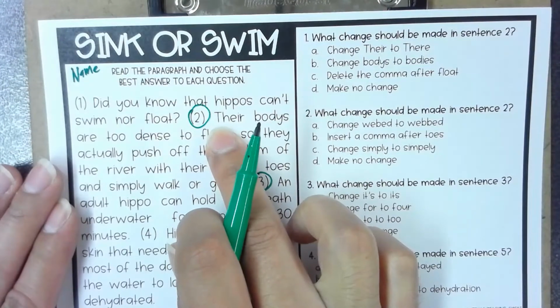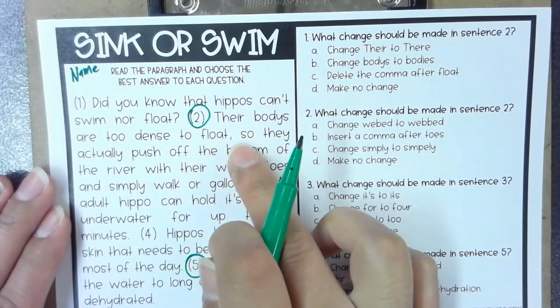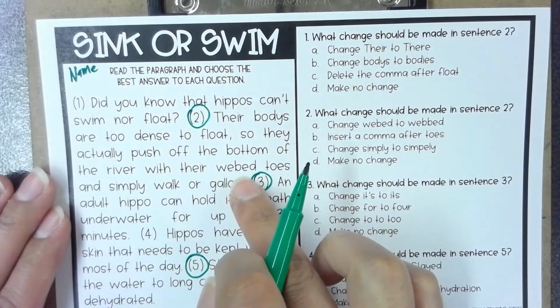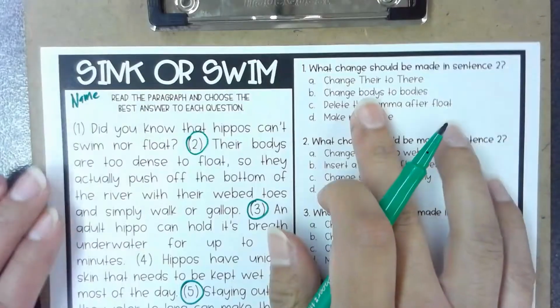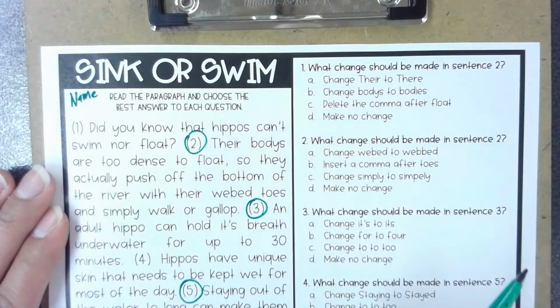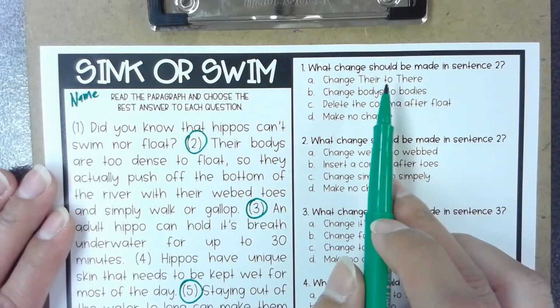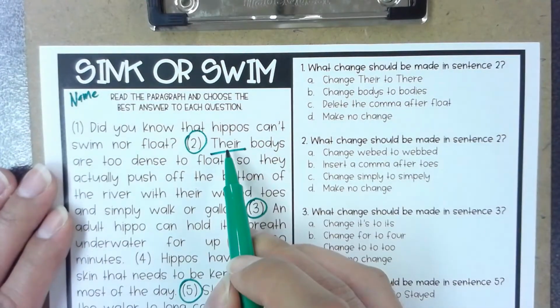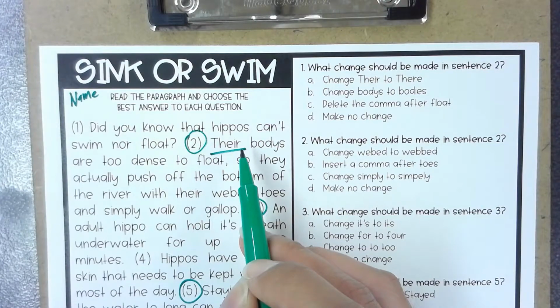Sentence 2. Their bodies are too dense to float, so they actually push off the bottom of the river with their webbed toes and simply walk or gallop. We look at answer choice A, or possible edits. Change there to there, different spelling. This is a homophone word. They sound the same but are spelled differently. The word that's already here, T-H-E-I-R, means ownership.